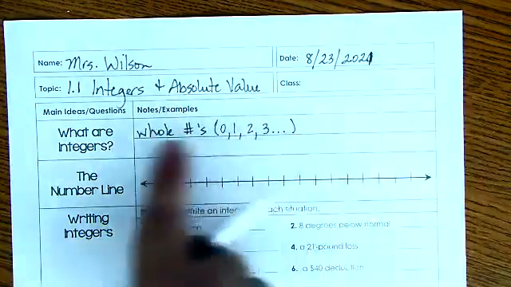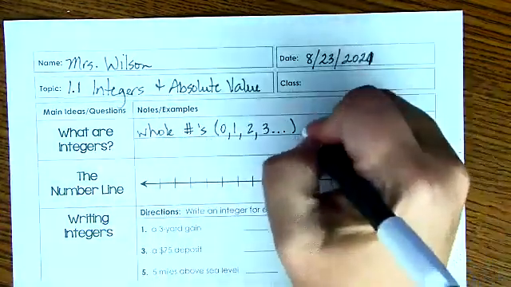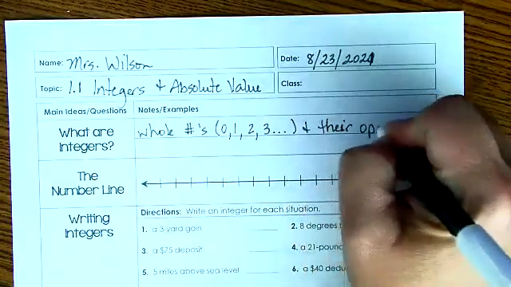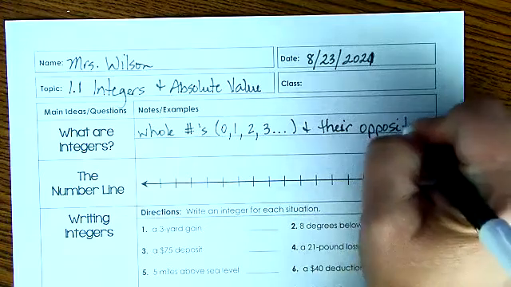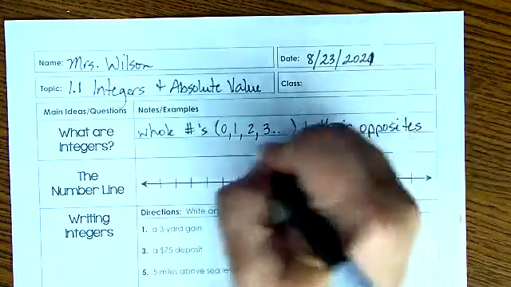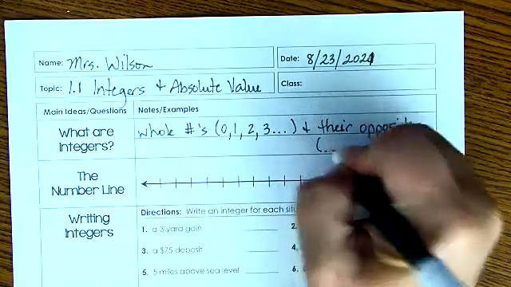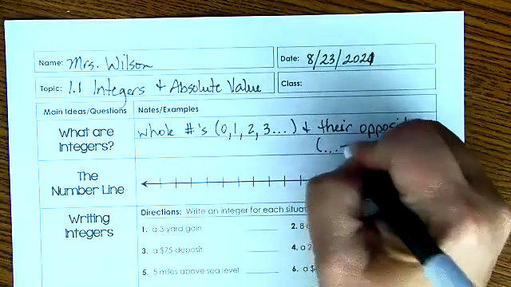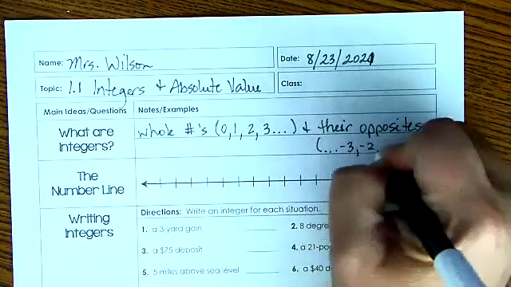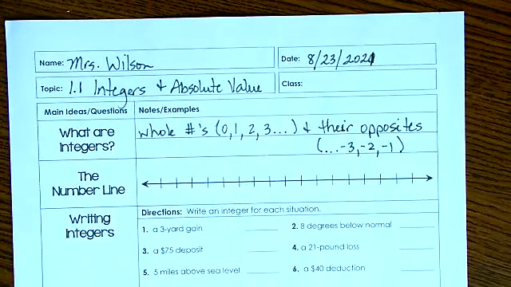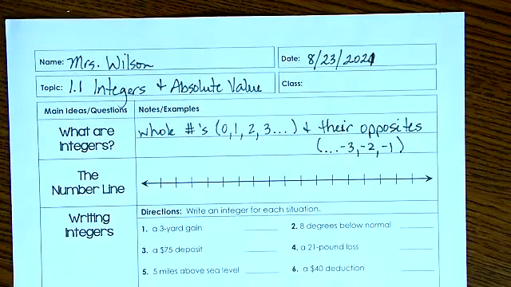Or actually, these are examples of whole numbers and their opposites. Open parentheses, ... -3, -2, -1, close parentheses. So now, if we're looking on the number line, okay, I like to change colors a lot.